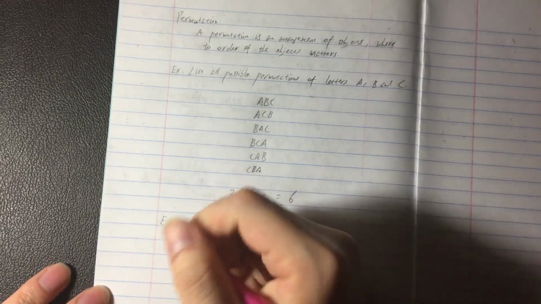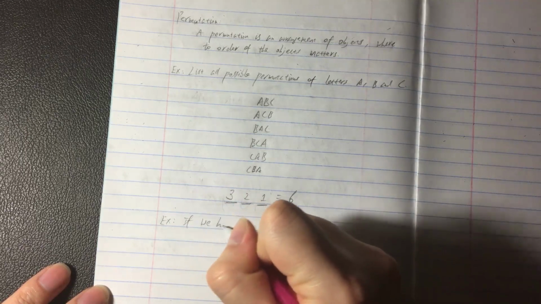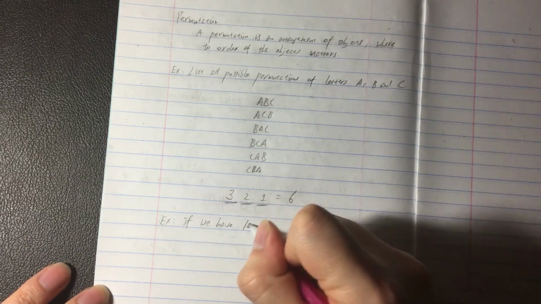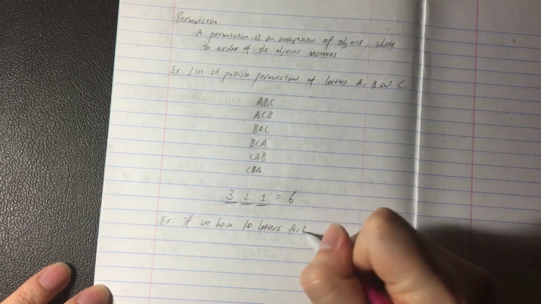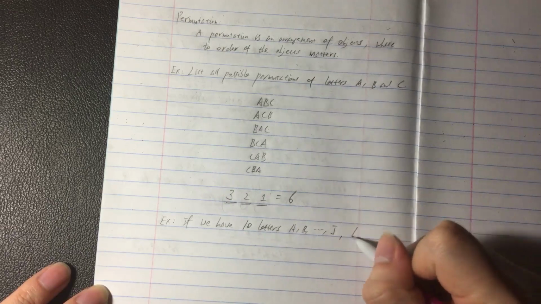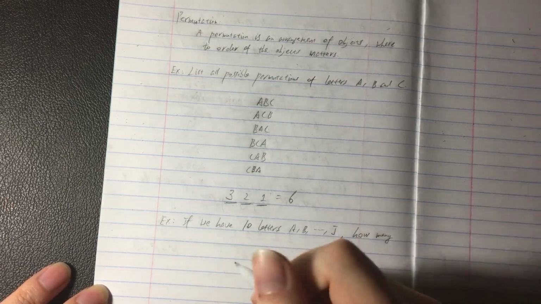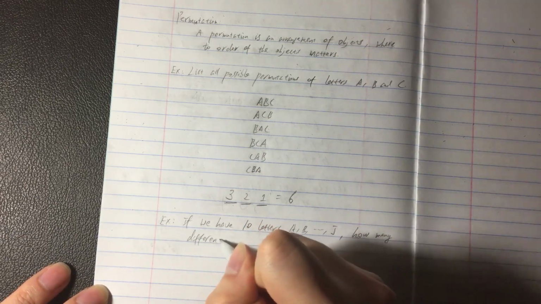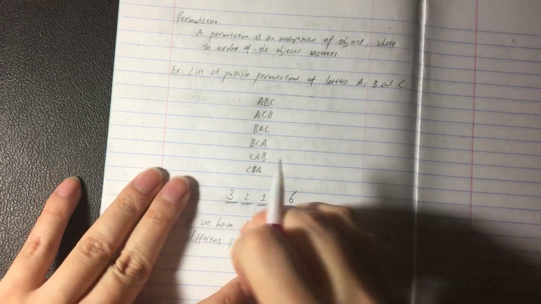Think of a different one. If we have 10 letters, A, B, C up to J, how many different permutations are there?